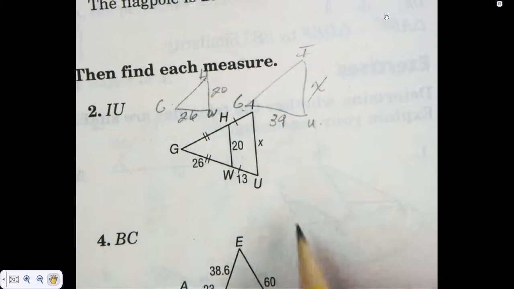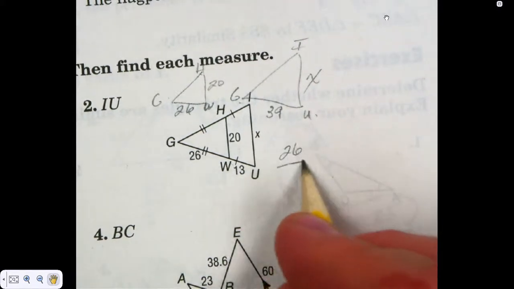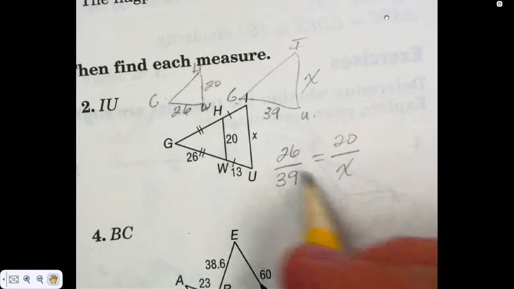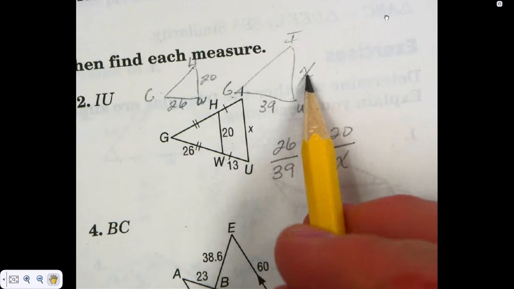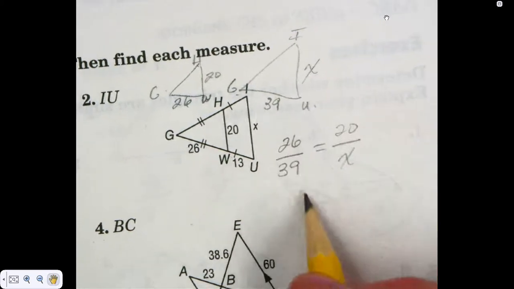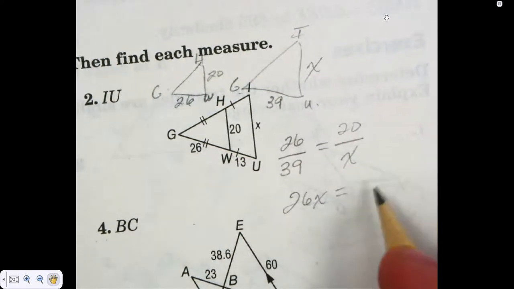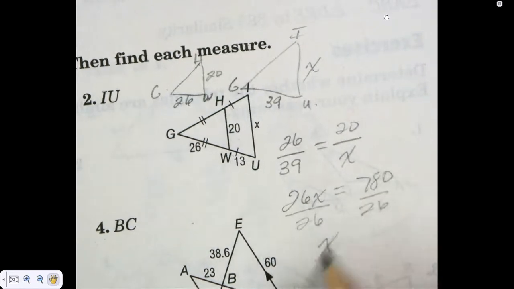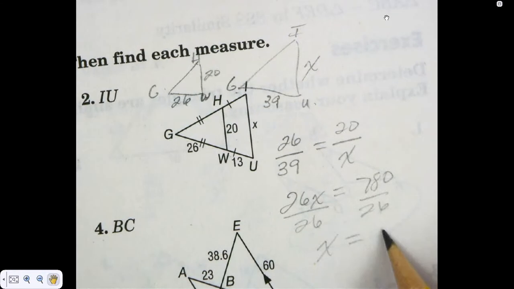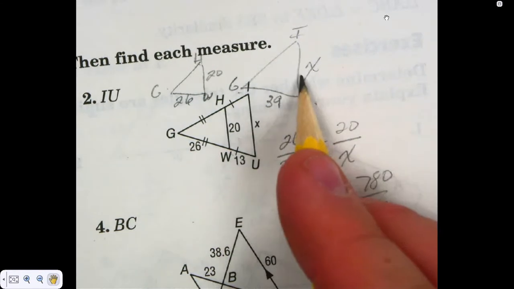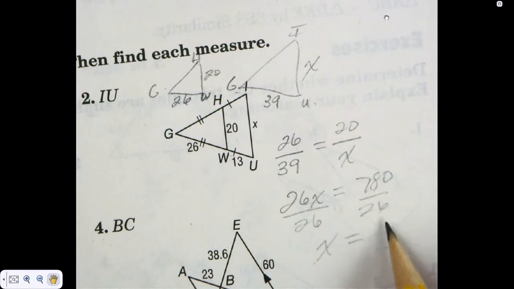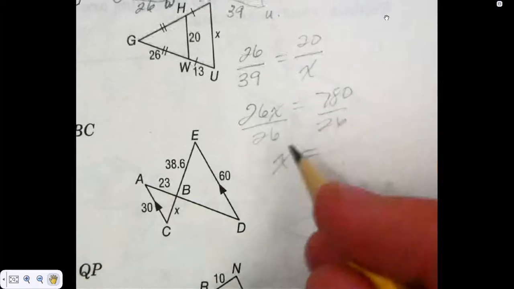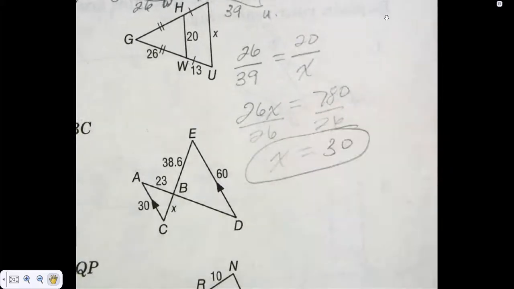What is your proportion? 26 over 39 is 20 over X. You might have tried to make this 10, and you may be right. What's 20 times 39? Or you might have tried to make that 40 or something. Who knows? What is it? 780 divided by 26. It is 30.